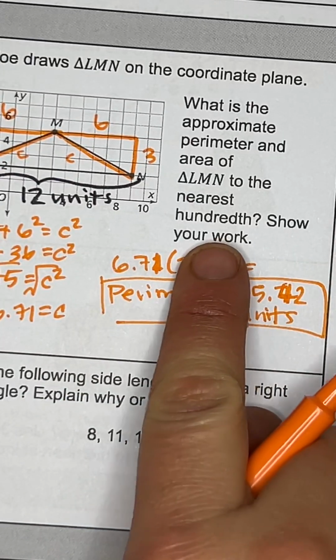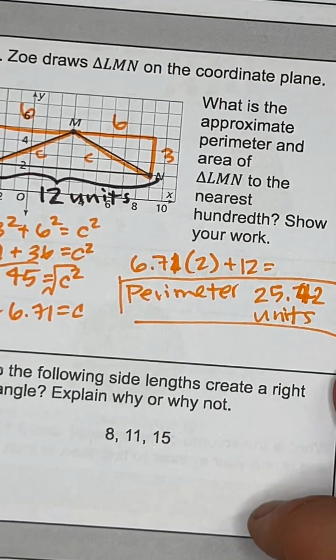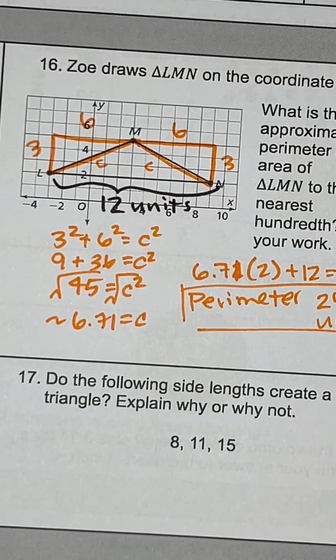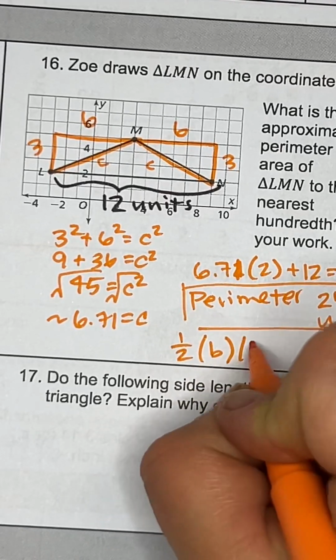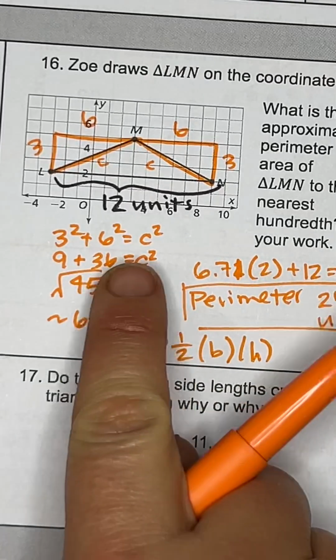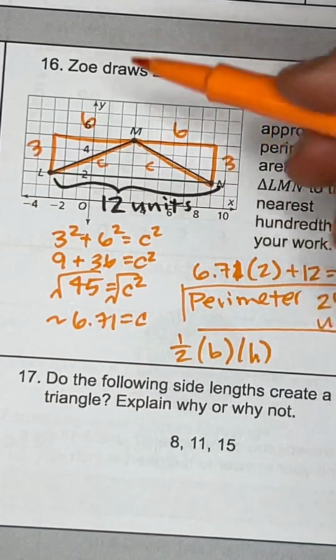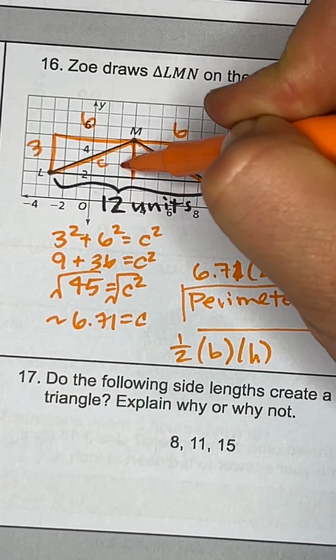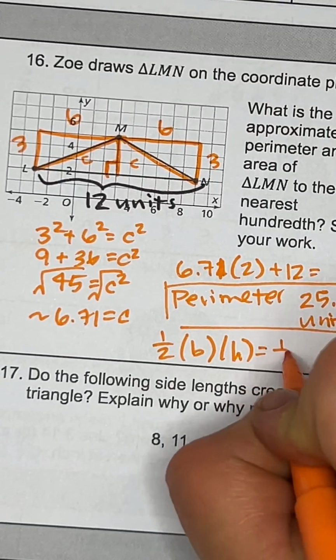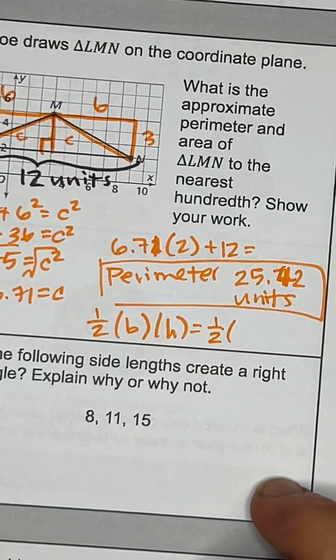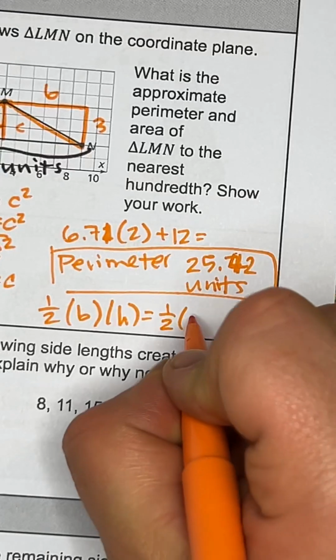Now the area aspect of this is definitely a lot easier because area for a triangle is 1/2 the base times its height. And our base of this is 12 and our height of this is based off of a 90-degree angle with the base, which is 3.